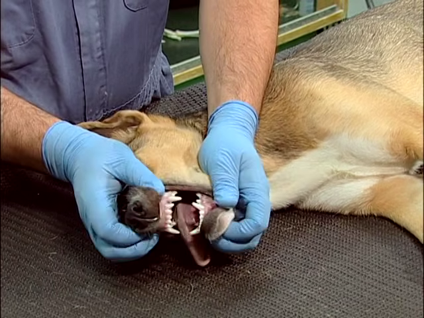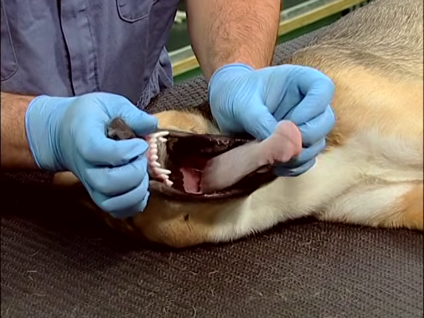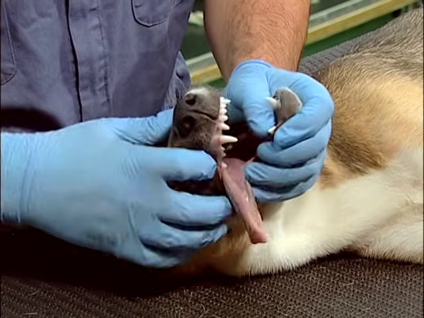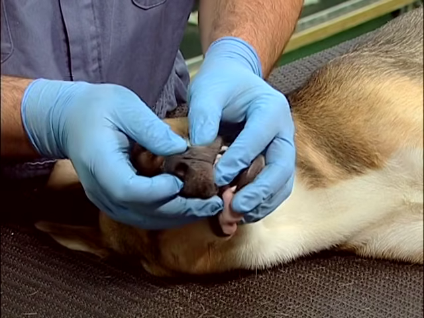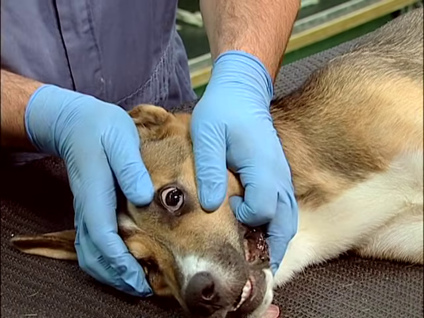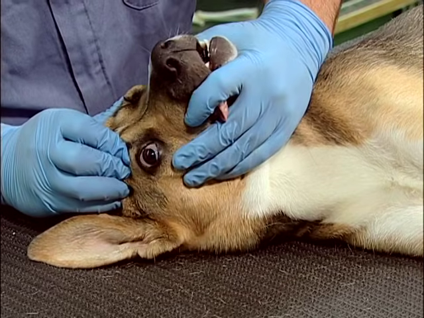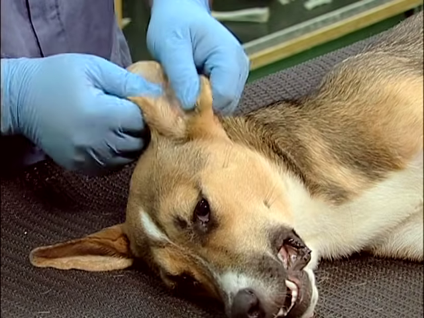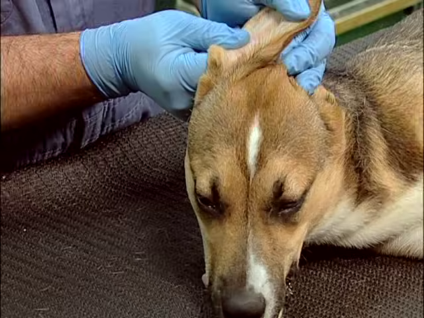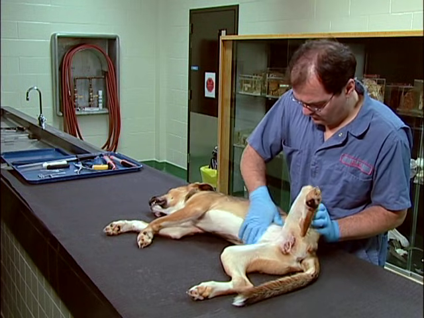Thoroughly examine all external orifices and associated structures, including the lips, tongue, teeth, oral mucosa, external nares, as well as the eyelids, conjunctival mucosa, eyes, ears, mammary glands, and perineal area, including the anus and external genitalia.